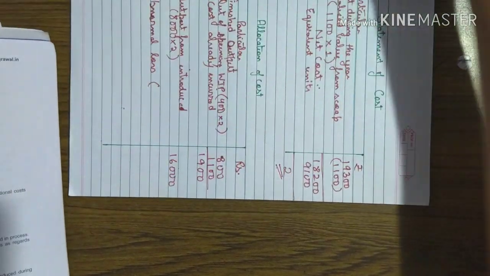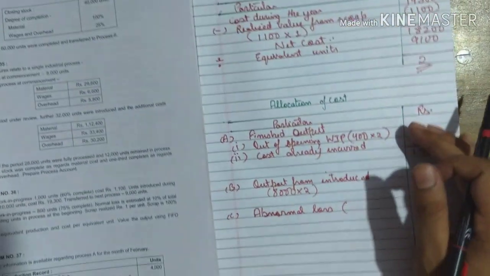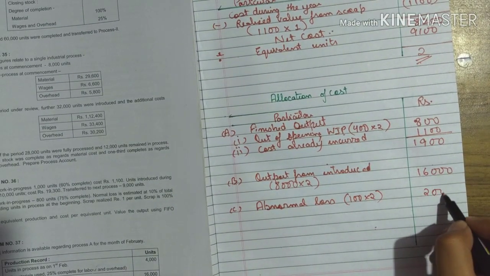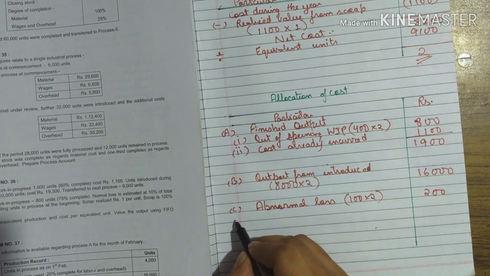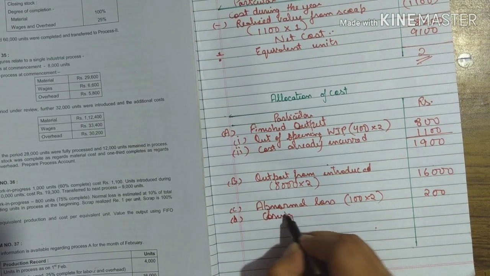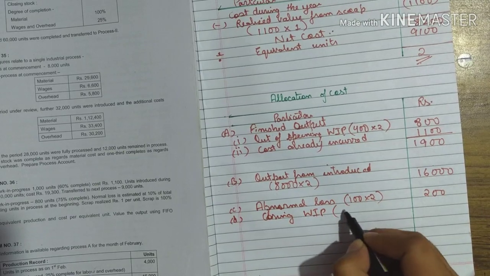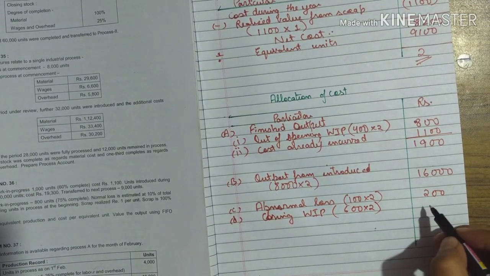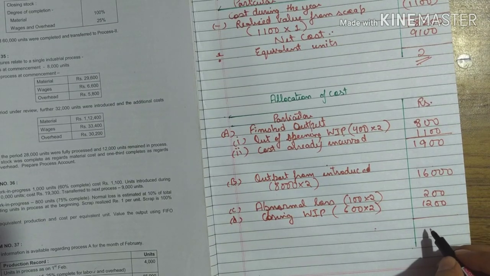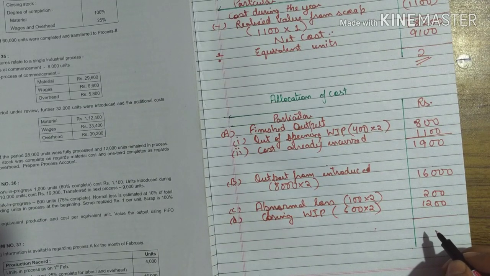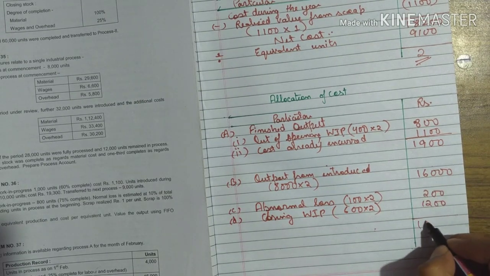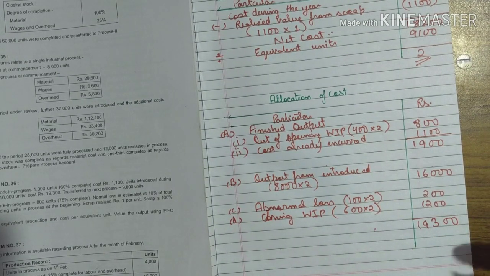So we'll also write it in the allocation of cost: abnormal loss is 100 into 2, and the closing WIP, which is 600 into 2. It sums up of all the costs, this one and this, which is 19,300.